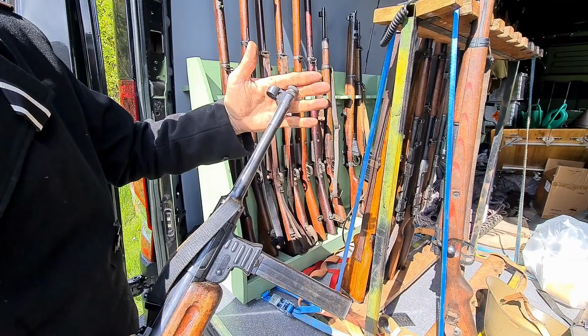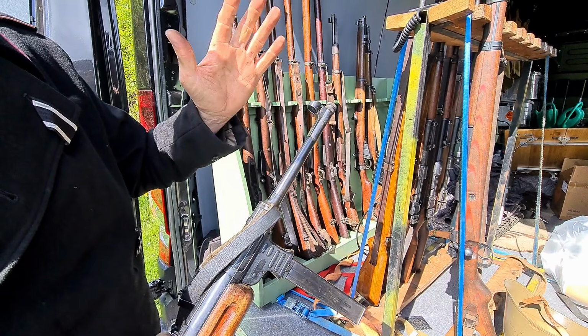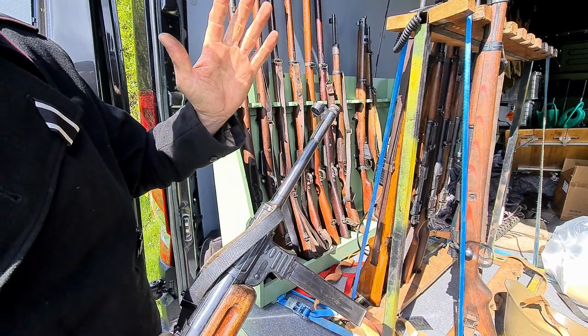The interesting thing is that it looks like a real weapon when they shoot.